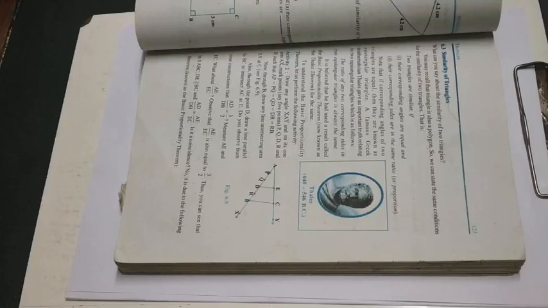Second one, all squares are again similar, not congruent. If one square is smaller and another one is bigger, they won't be congruent. So when you are taking all squares, the option is similar.